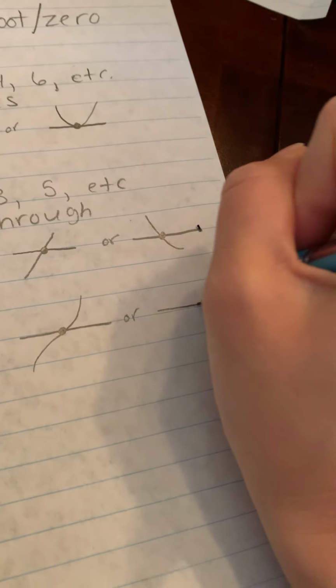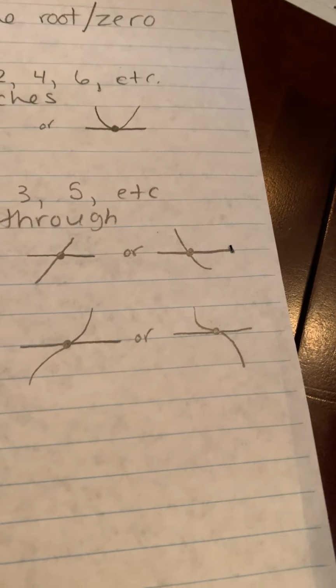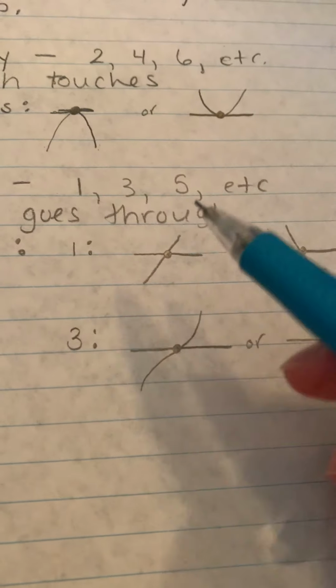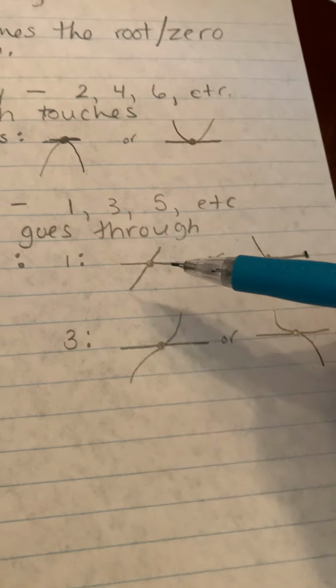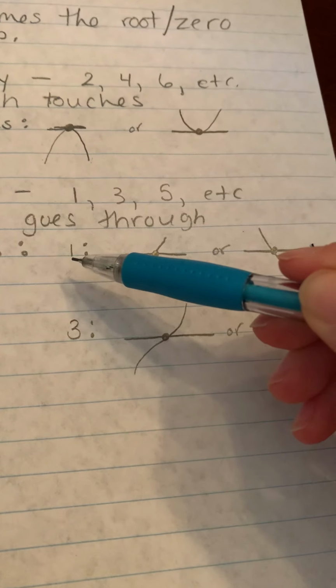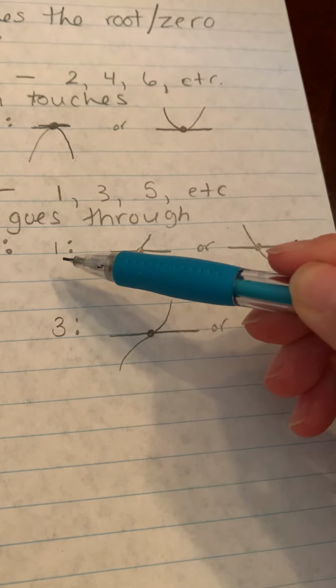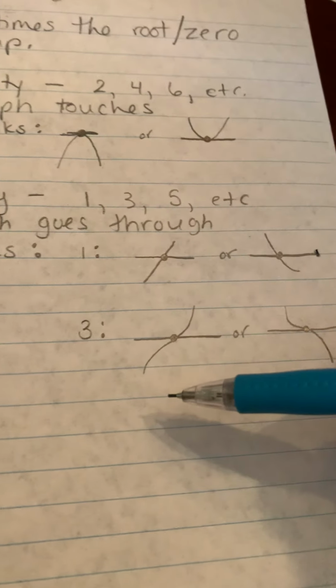Or if it was coming from down, it would curve a little bit like this. So anytime it's an odd multiplicity, we're going to go right through the x-axis, but it could change a little bit in terms of whether it's linear, like when the degree is 1, or when it is cubic, it gives us more of an S-curve.